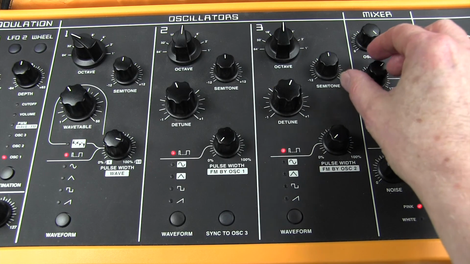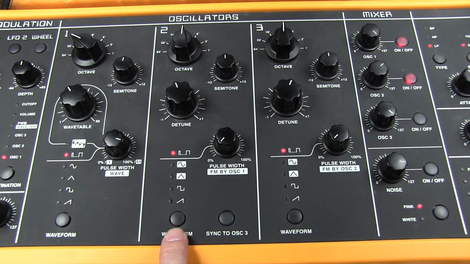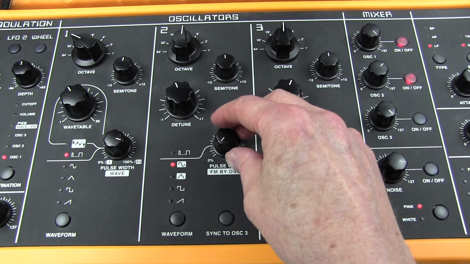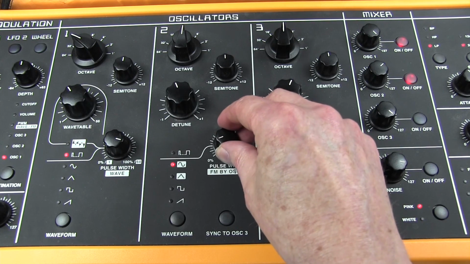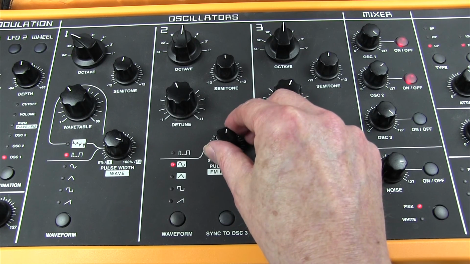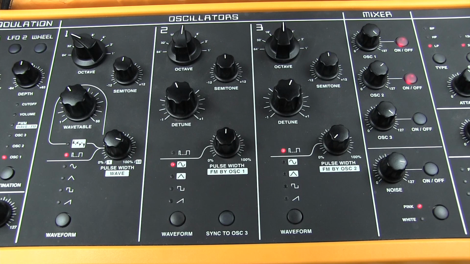Oscillator 2 is going to be at volume 86. And this time we're going to use a sine wave. Okay, we want the sine wave to be on 8 foot, and we're going to use a frequency amount by oscillator 1. And you can hear the sound changing there. At value 52. There we are.